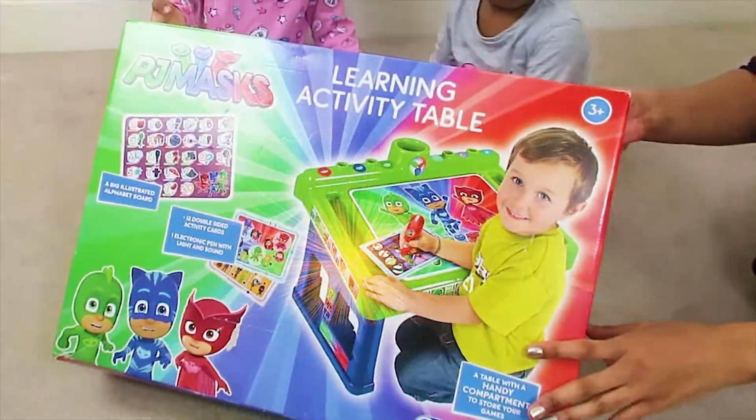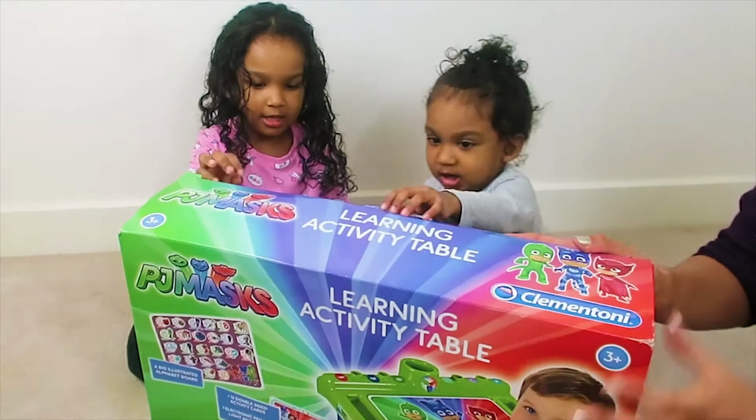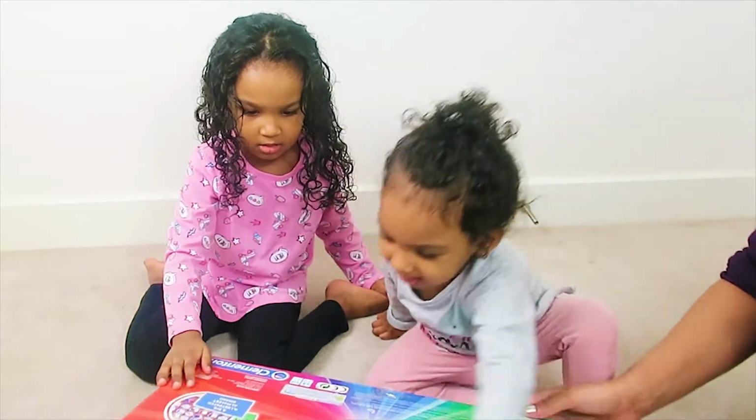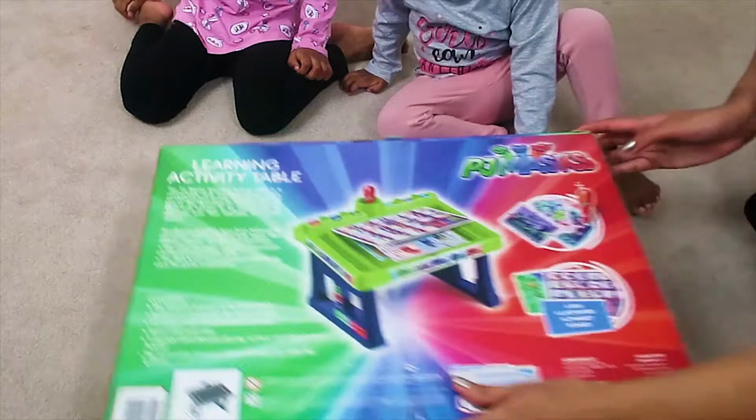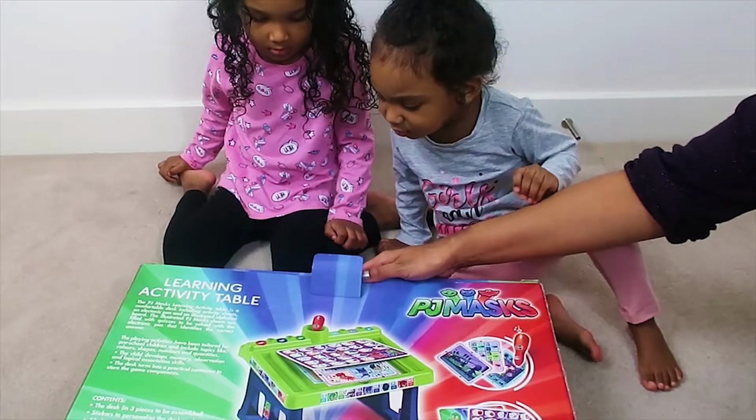Hi, friends. Today we're going to open Maya Rochelle's learning activity table. Let's open it. Activity table. Just put it flat. Let's open. Come here.